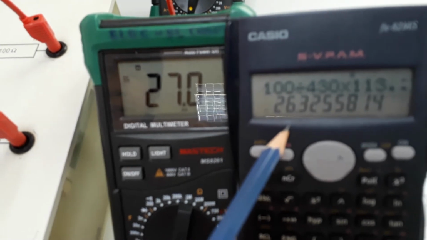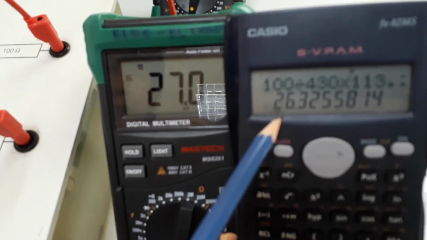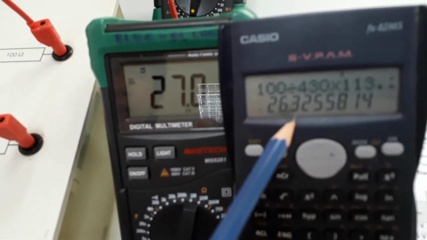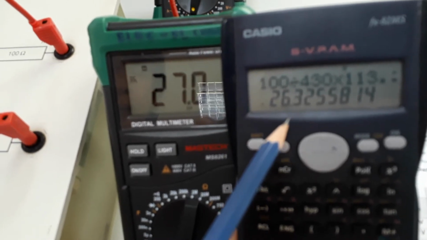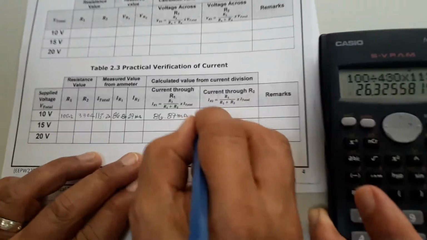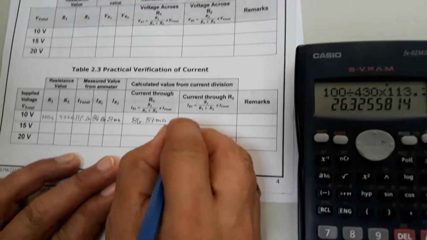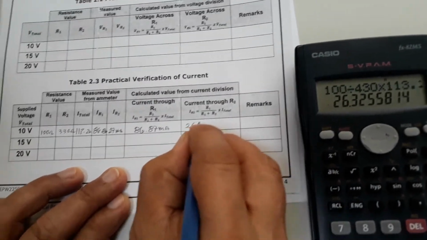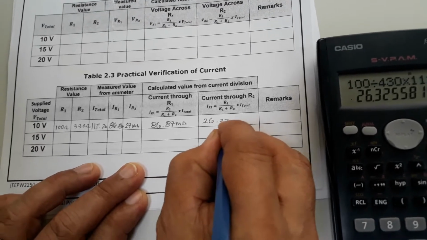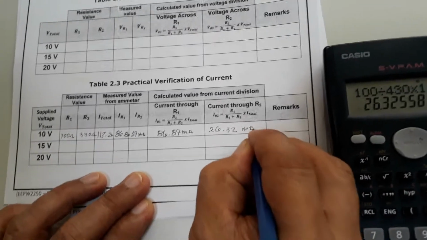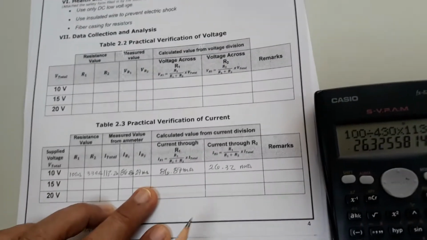And then the calculated value is 26.32 milliampere. So approximately the same. So we will write now the value of 26.32 milliampere. So what is your remark here?